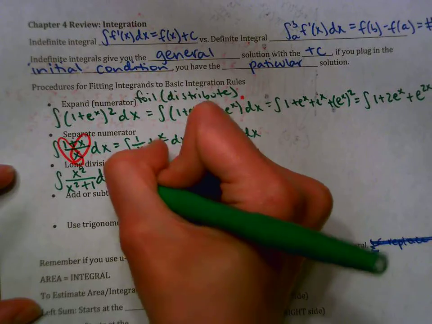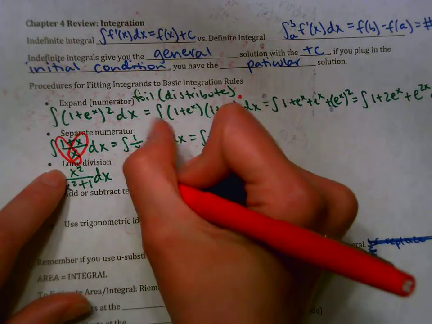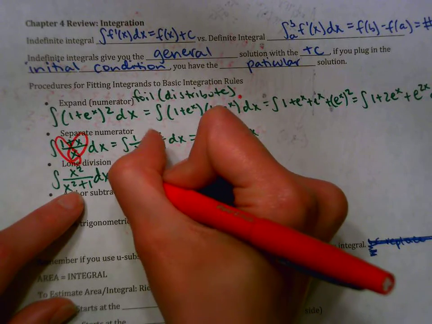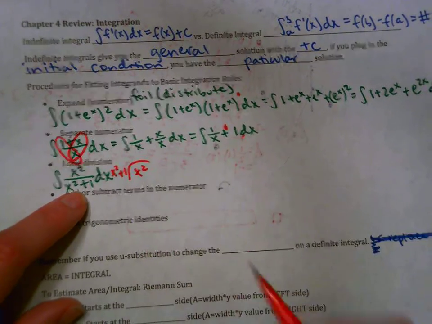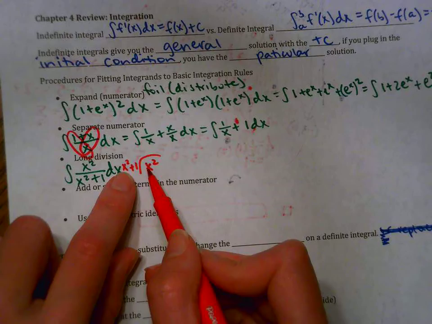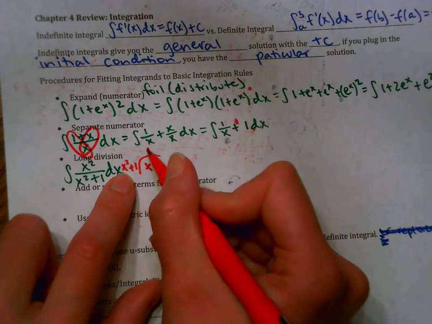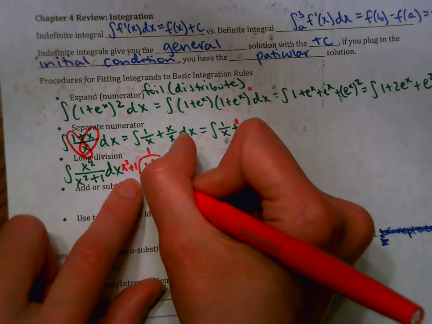So the top goes inside, the bottom goes outside. So when you do long division, you divide the first terms. So what's x squared divided by x squared? 1, and then you multiply and you write it underneath.